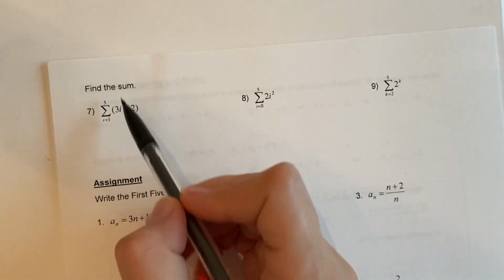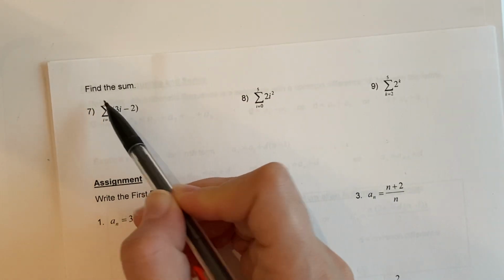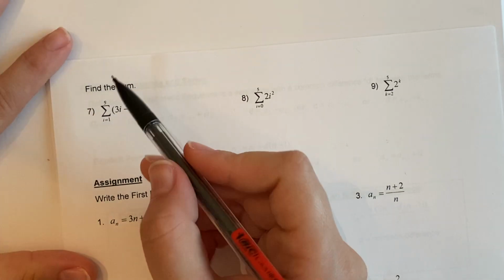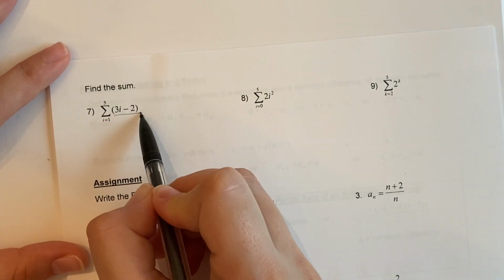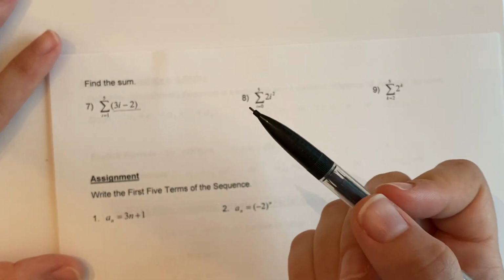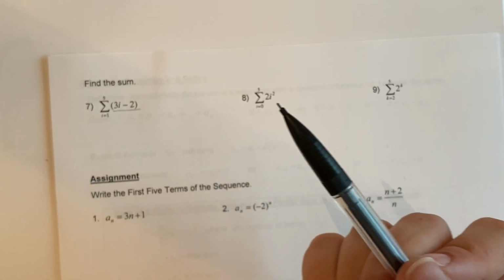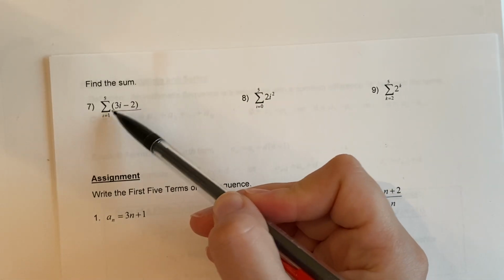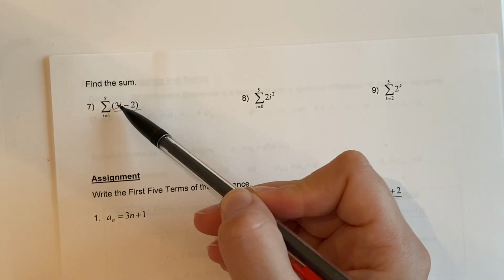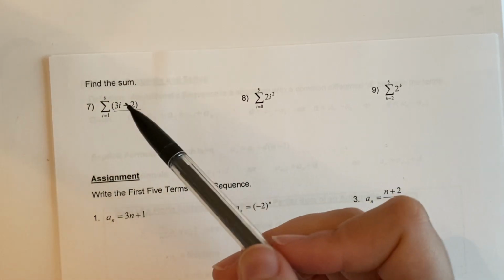Okay, so I want the sum of the first 1 through 5 numbers in this series. So here's my equation. I is the number that we're plugging into. It's kind of like our n. It could be any variable that it wants to be, and normally they use I. And so we're going to take turns. We're going to plug in a 1, then we'll plug in a 2, then we'll plug in a 3, then we'll plug in a 4, then we'll plug in a 5, and then we'll add all those numbers together.